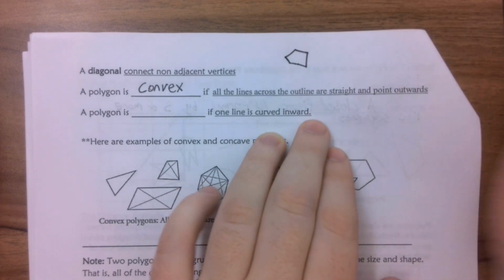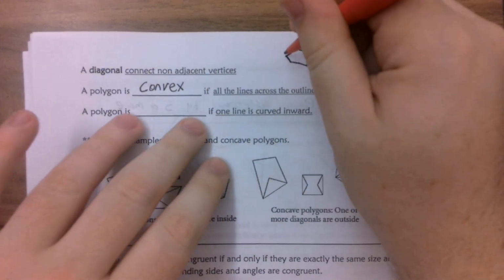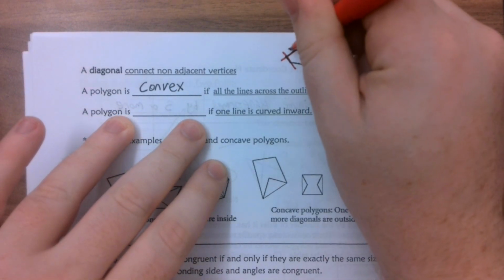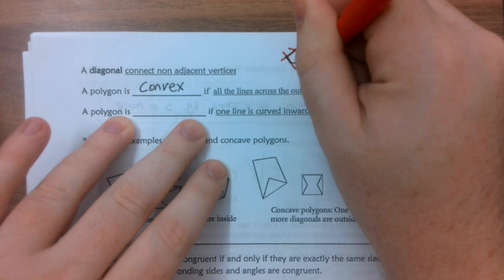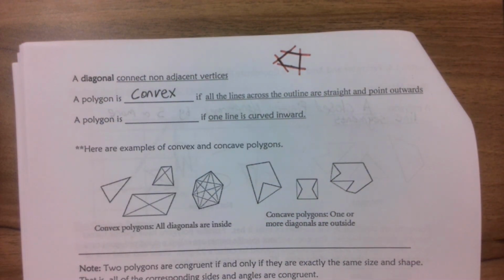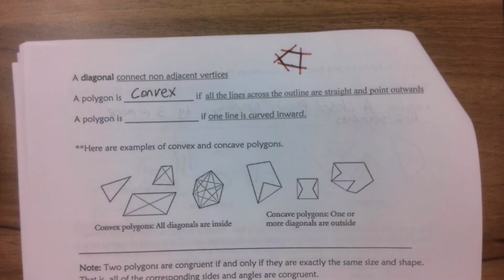There we go, pentagon. The idea is, if you were to continue these lines, you would see that none of them touch the inside of the shape. See how if I continue those lines forever, none of them would ever go into the middle of the shape? If the sides don't go in towards the middle of the shape, it is convex.